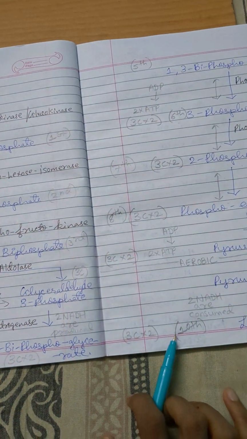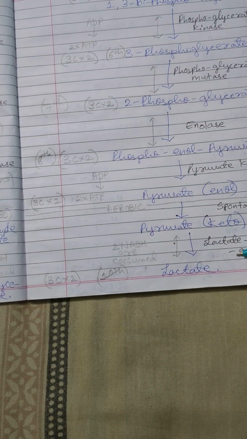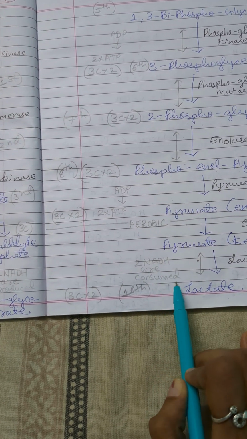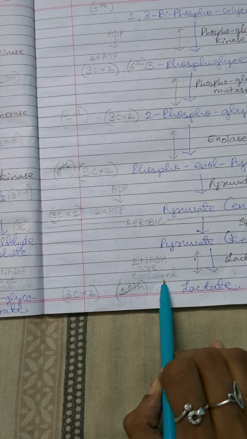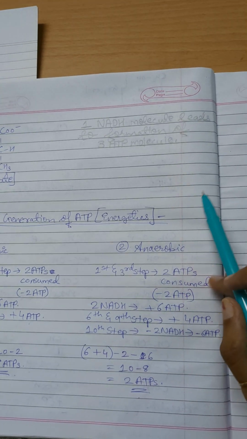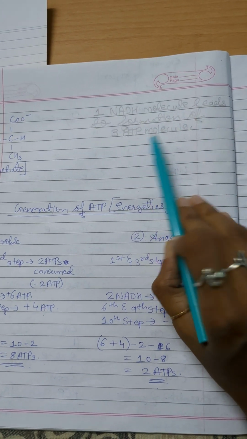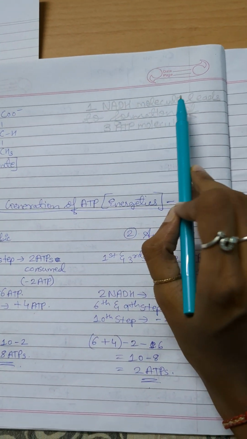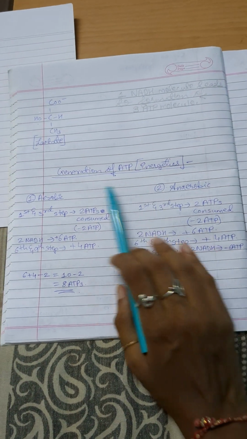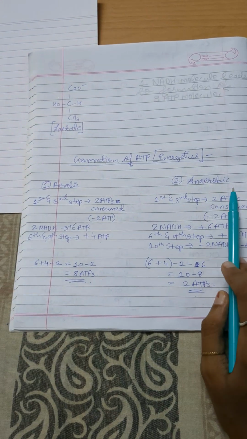Now we will talk about the anaerobic cycle. In the anaerobic cycle, that is in the absence of oxygen, in the conversion of pyruvate to lactate, two molecules of NADH are consumed. Studies have shown that one NADH molecule leads to the formation of 3 ATP molecules. Now we will look at the energetics, that is the generation of ATP molecules, first for the aerobic cycle and then for the anaerobic reactions.